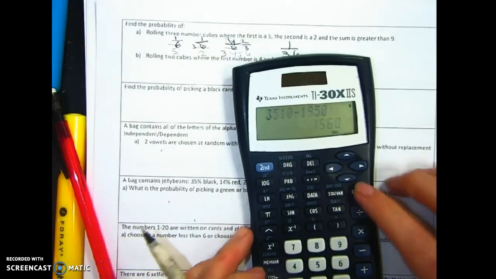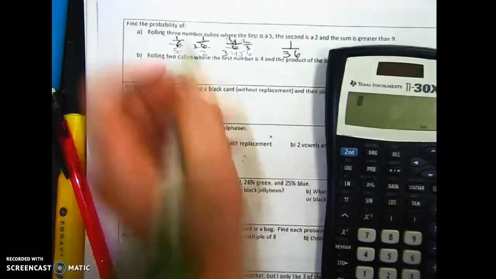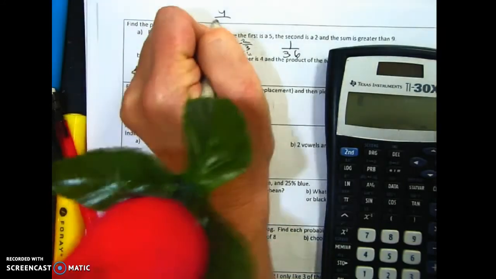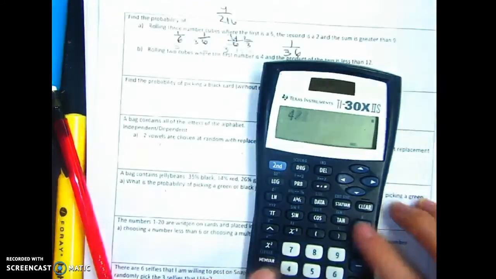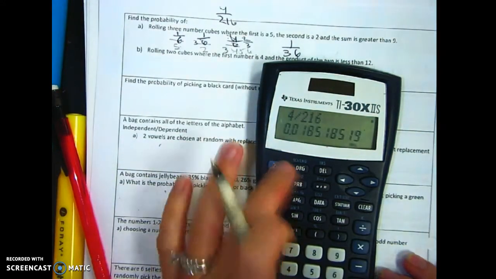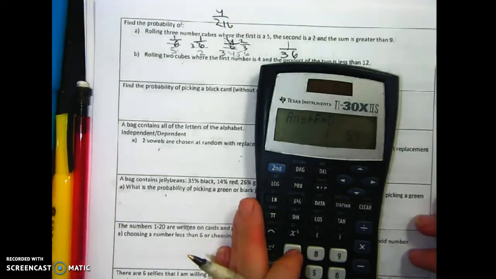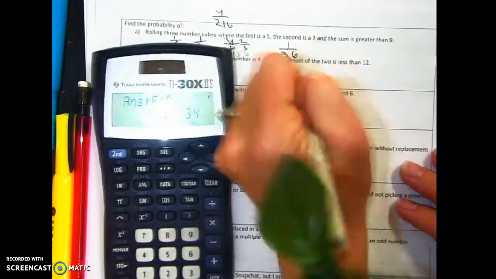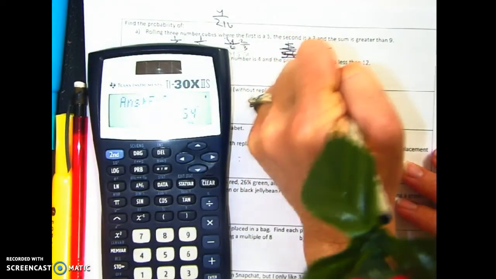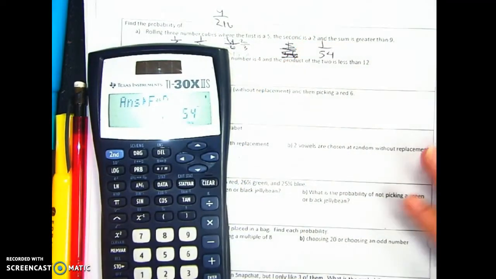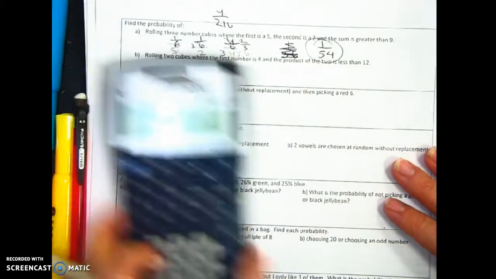And this is always good to double check, especially if it's a test, right? So 1 times 1 times 1 is 4. 6, 6, 6 is 216. And then go 4 divided by 216. And then second PRB it. And then it simplifies it for you, which means I made a mistake. Oh, because 3 times 3 is 9. See, this is why you check your answers. It's almost like I did that on purpose, okay? So always check if it's your test.